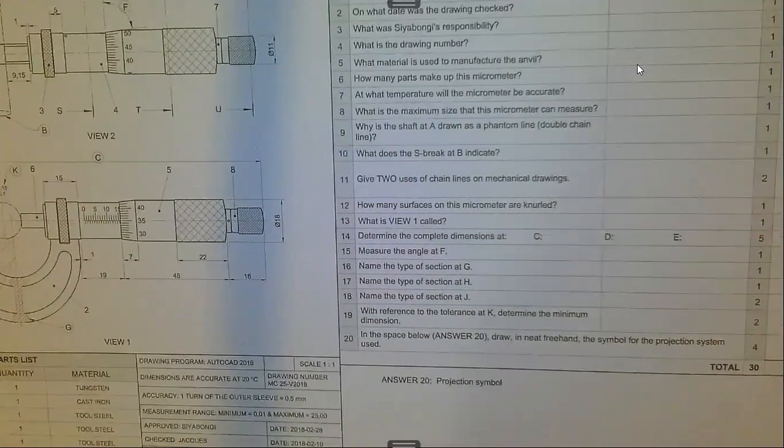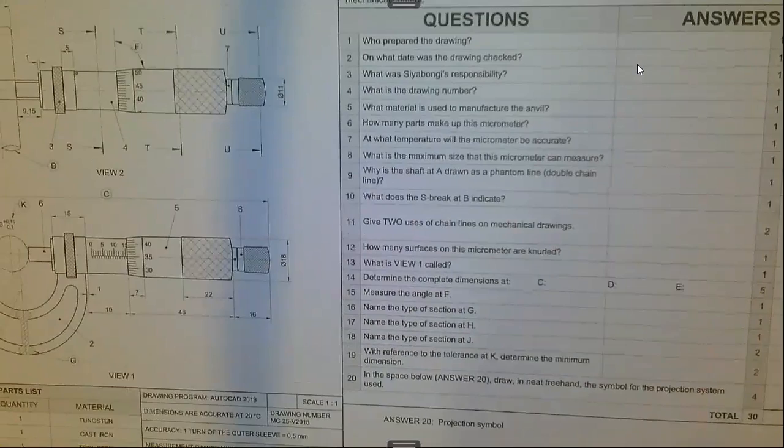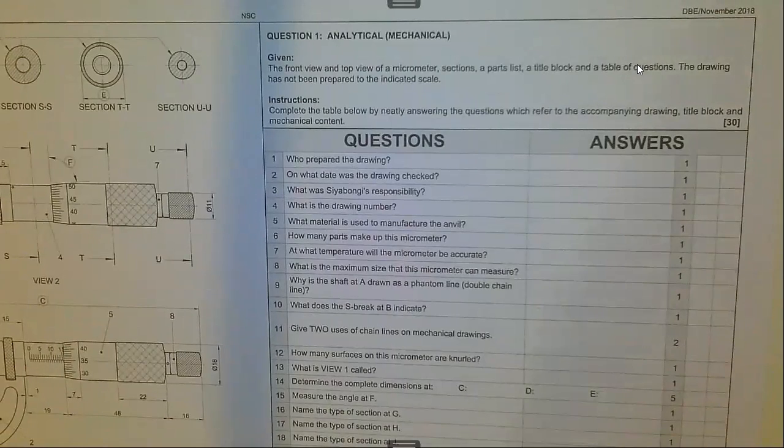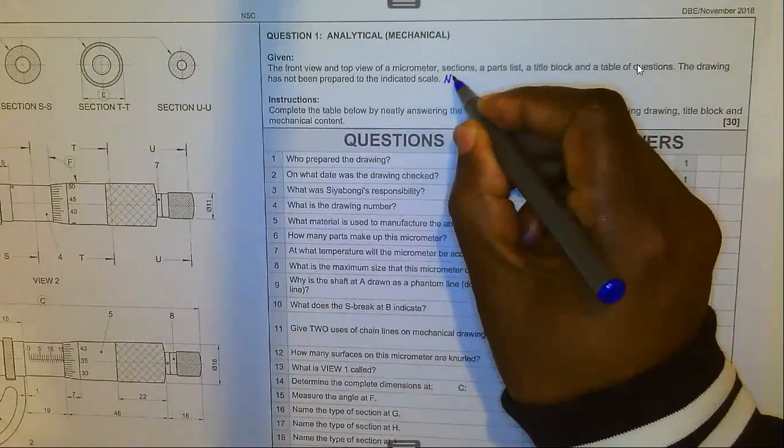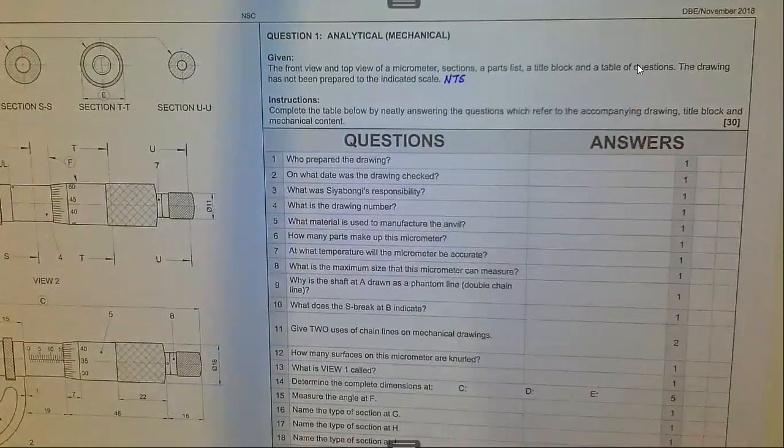If you check, you'd find that in most cases, the information with regards to this question would be basically the same. You would find question number 1, paper 2: the front view and top view of a micrometer, the sections, the parts list, a title block, a table of questions, the drawing. The drawing has not been prepared to the indicated scale. So when it is not drawn to the indicated scale, we normally write NTS, standing for not to scale.